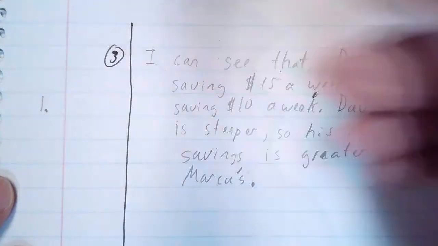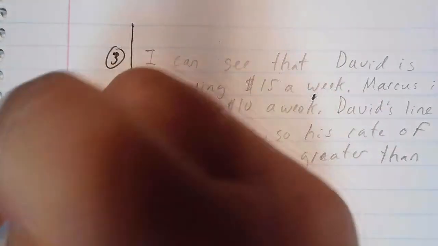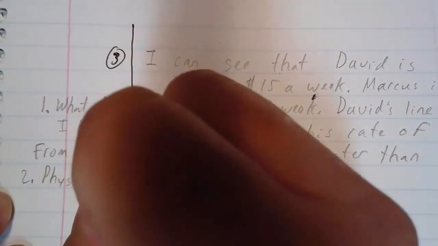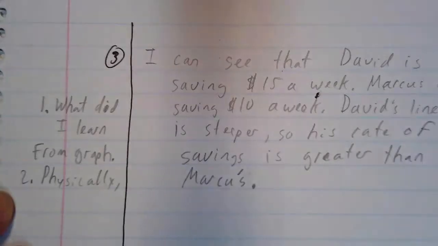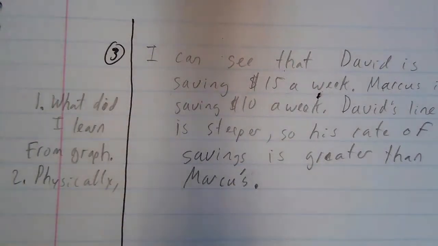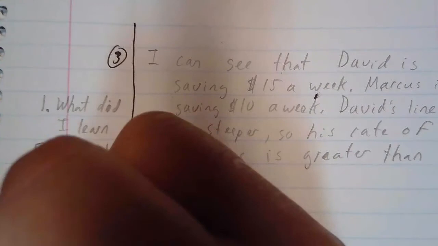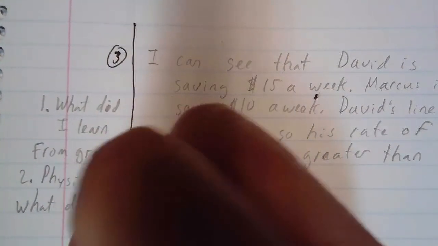Okay, so what did I do? I answered two real questions. What did I learn from the graph? And then physically, I mean, when I say physically, literally, when you look at the graph, what do you see? If you took out the labels, if you took out the words, you just saw the straight lines, physically, what do you see?